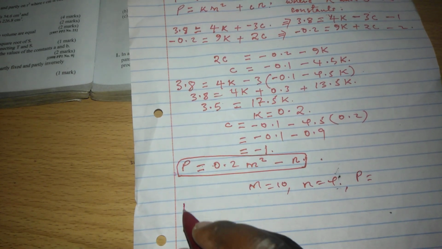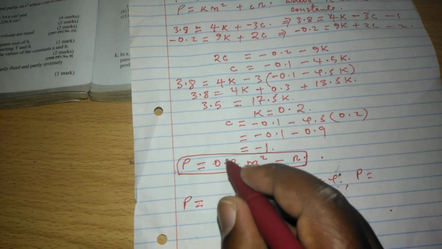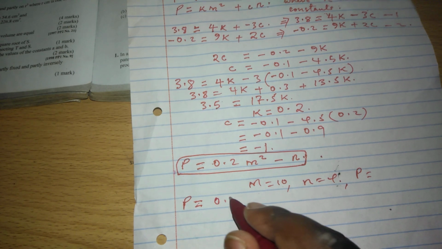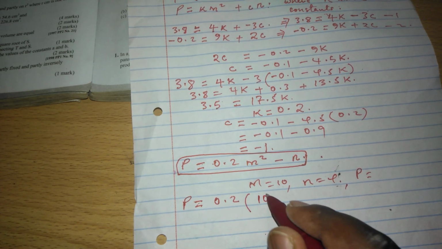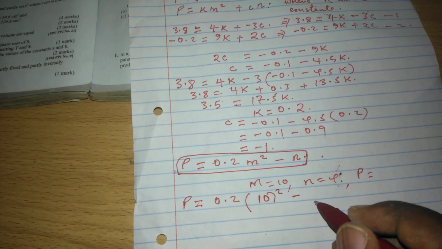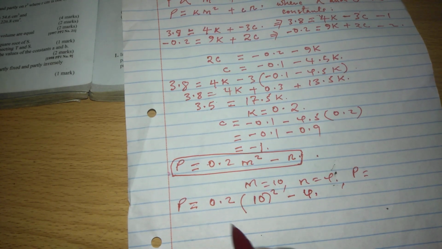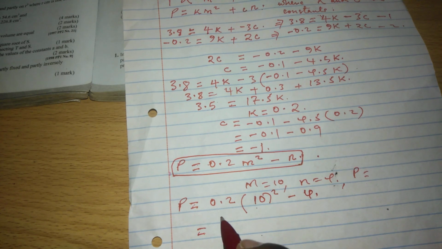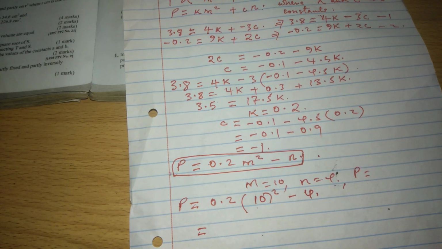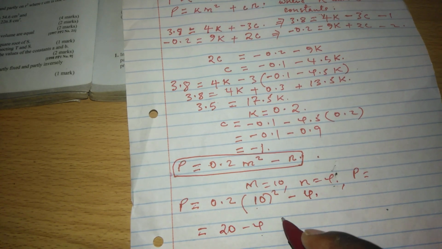So we're going to say that P equals 0.2 into 10 squared minus N. N is 4. So this will be 100. 0.2 by 100, we get 20 minus 4.